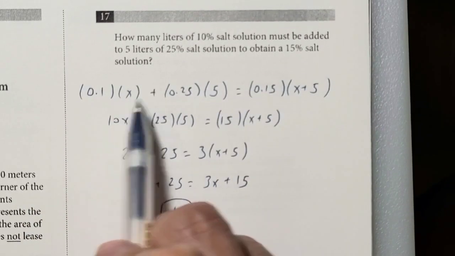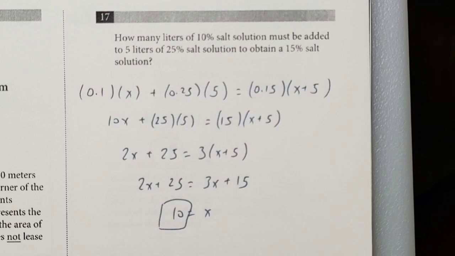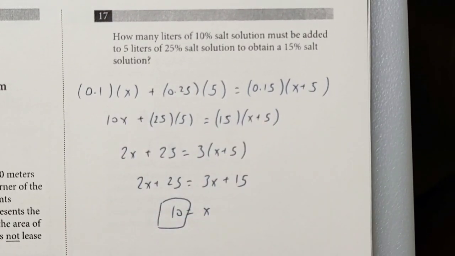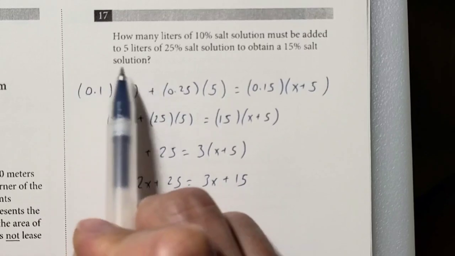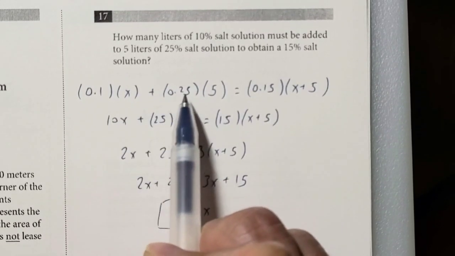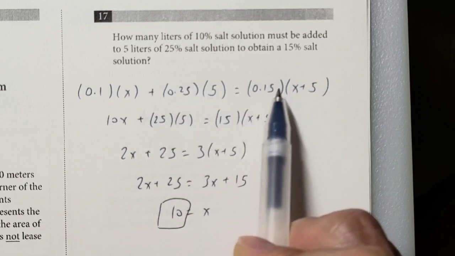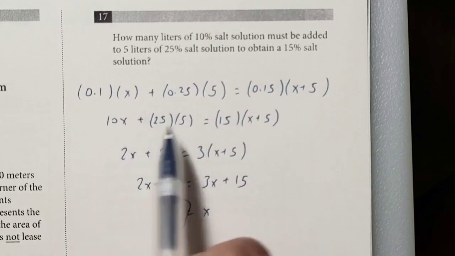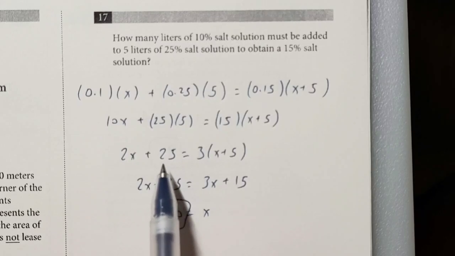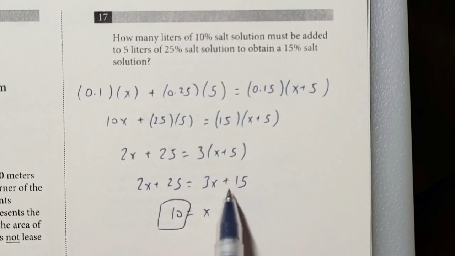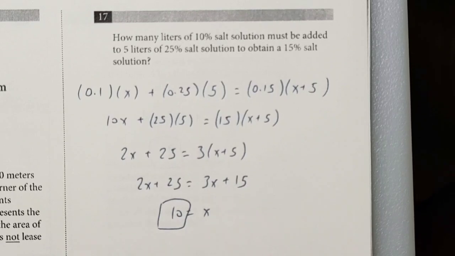So this is an equation representing the amount of salt. And it's only an equation of one variable, so we can solve for X, okay? If you're not good with decimals, just multiply everywhere by 100, which is what I did. So if you multiply this term by 100, so move the decimal twice, that's 10x. Move the decimal twice, that's 25. Okay, move the decimal twice, that's 15. Okay, notice everything is divisible by 5, so I divide by 5 everywhere. So 2x plus 25 is 3 times x plus 5. So distribute this 3, solve for x, x is 10.